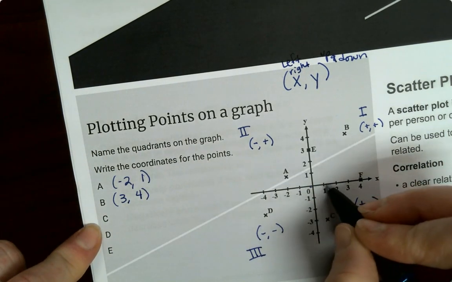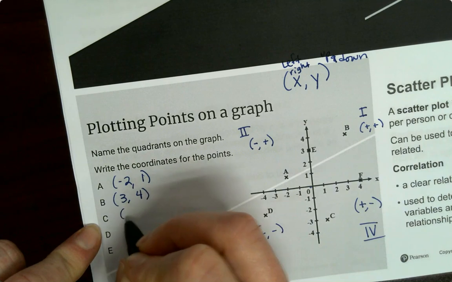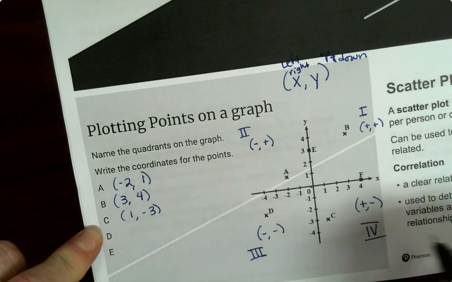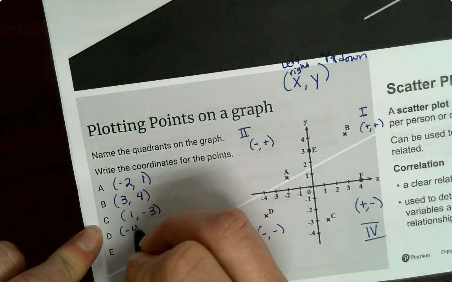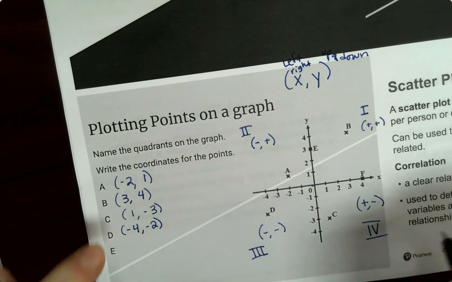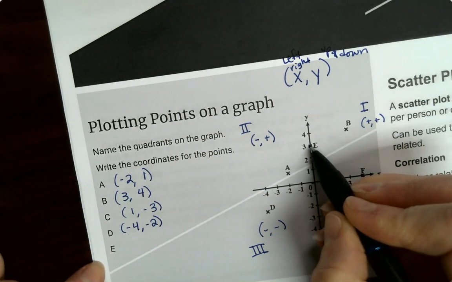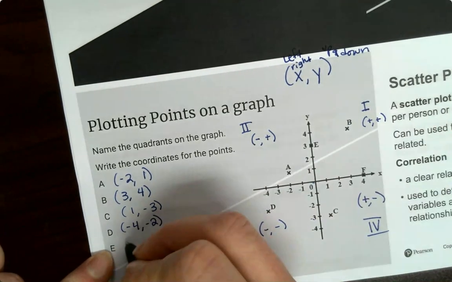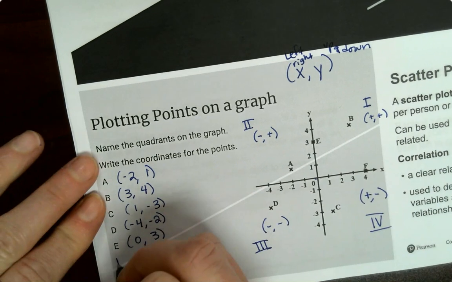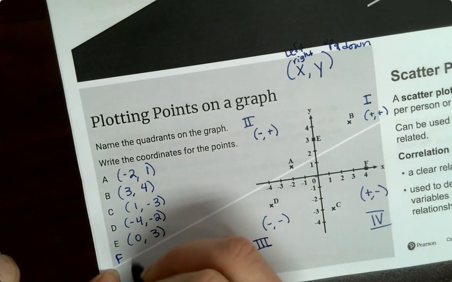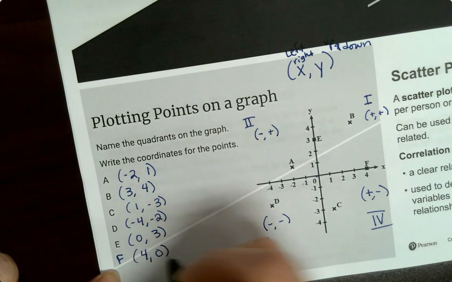C, 1, -3. D, -4, -2. E, 0, 3. And then F, I did not put F there, but F is at 4, 0.